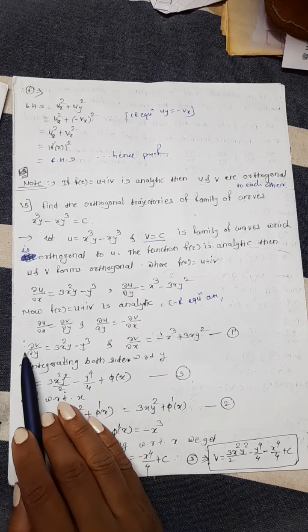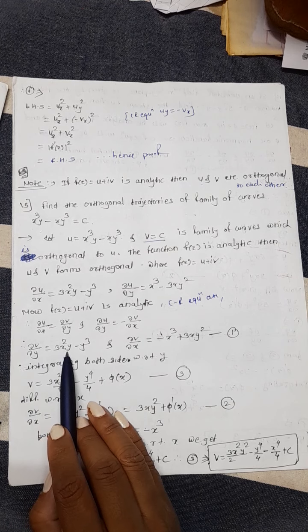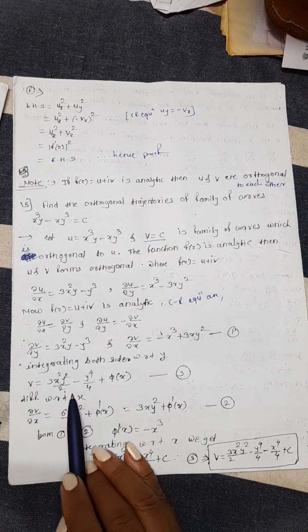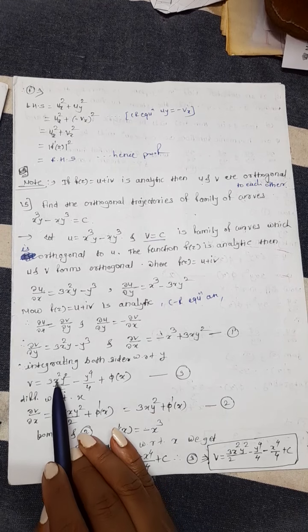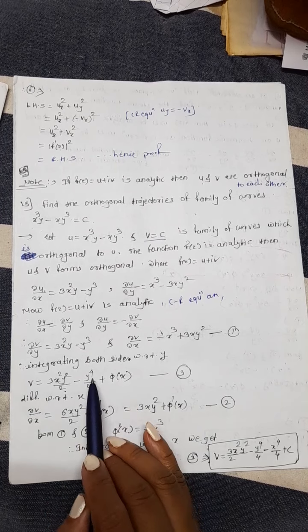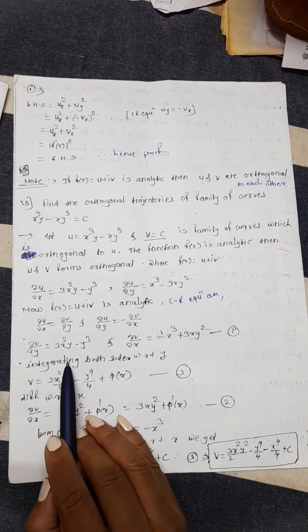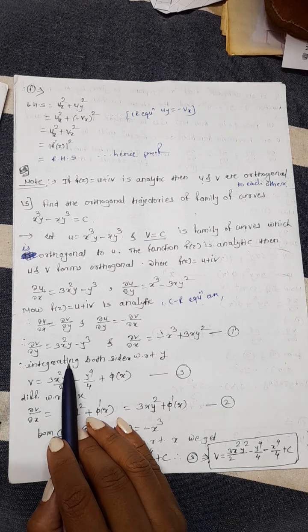Okay, what we get? In integration the derivative gets cancelled. V is equal to, integrating with respect to y, we get y square by 2 here. This is constant, keep that as it is, it comes outside of the integration. Minus y cube, integration is y raised to 4 by 4. And here we are applying partial integration.